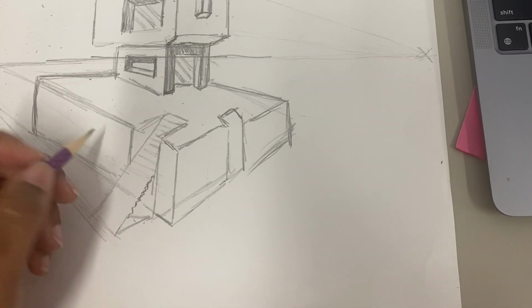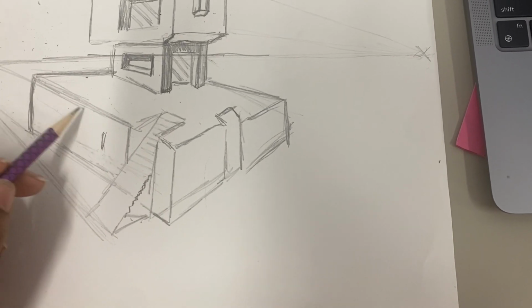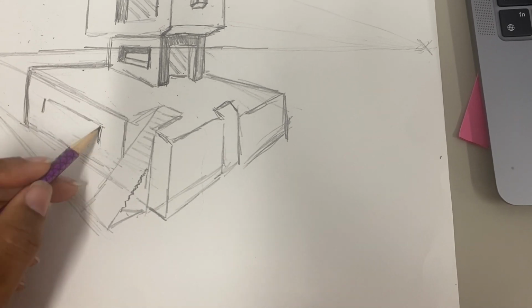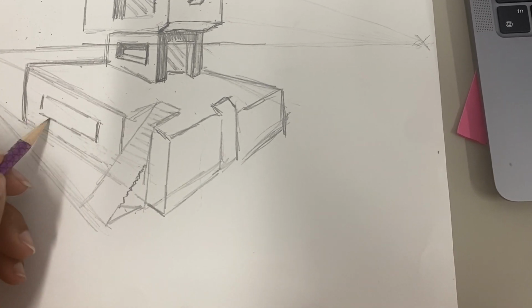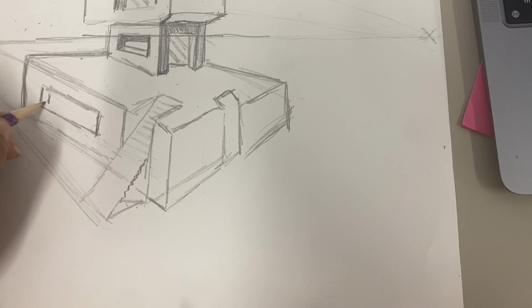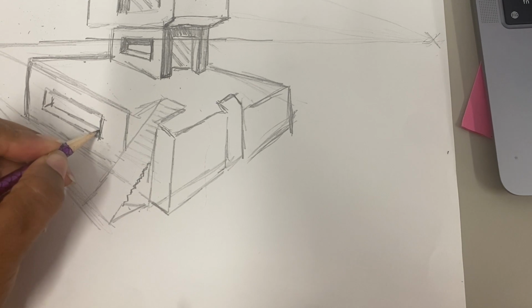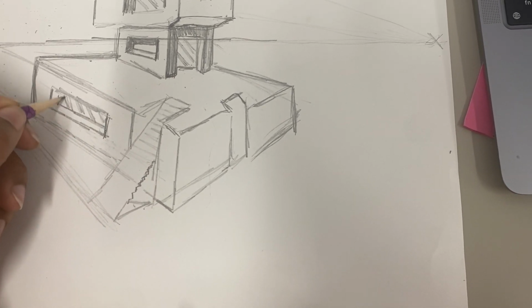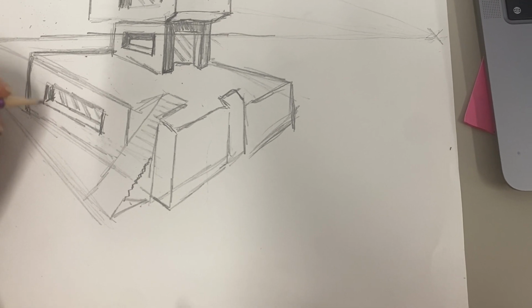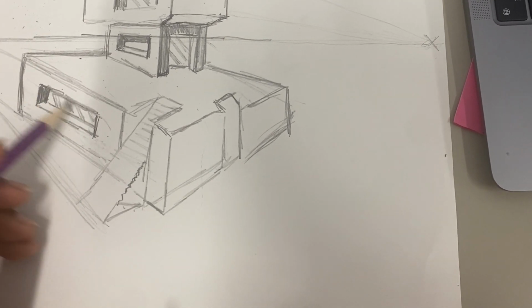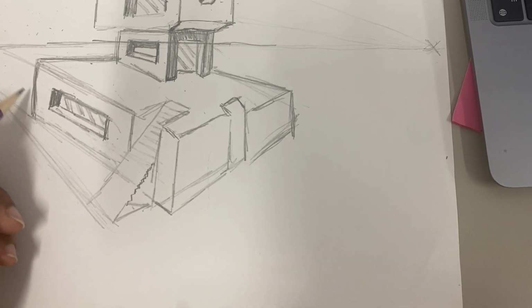And now this here has a window. There we go.